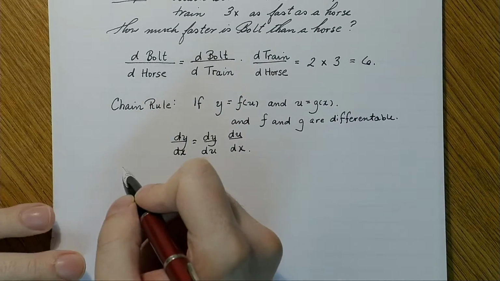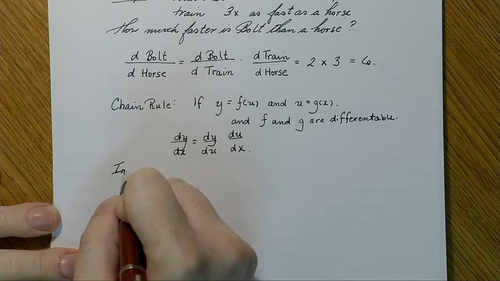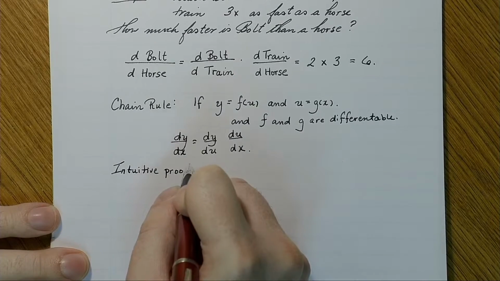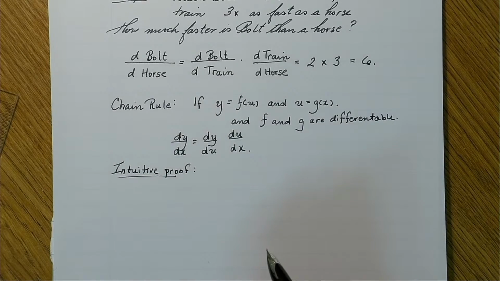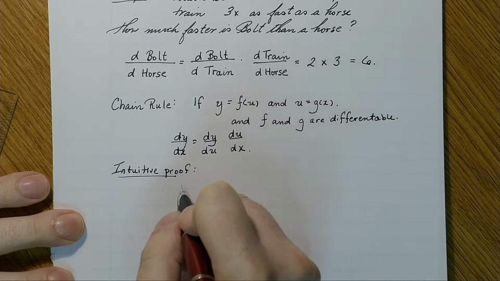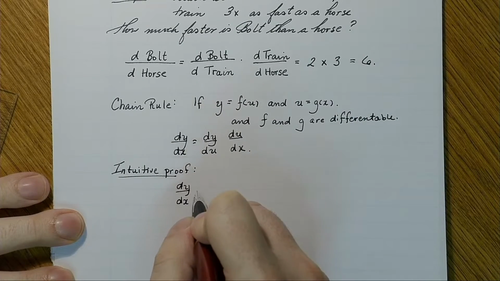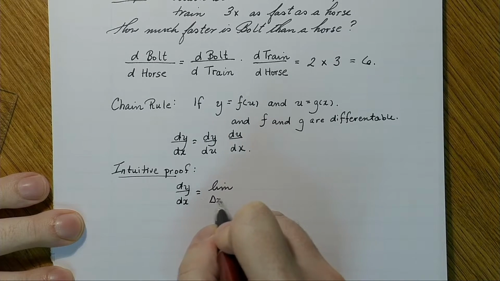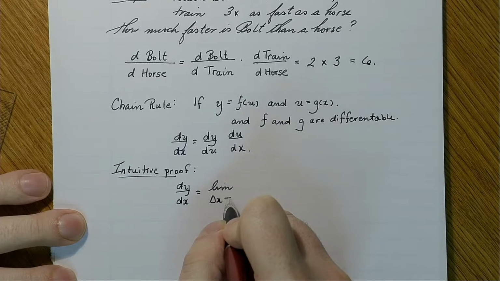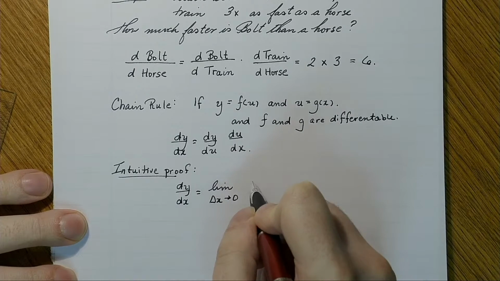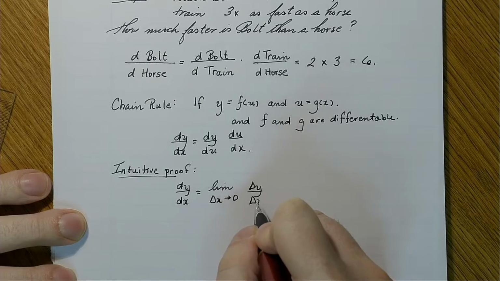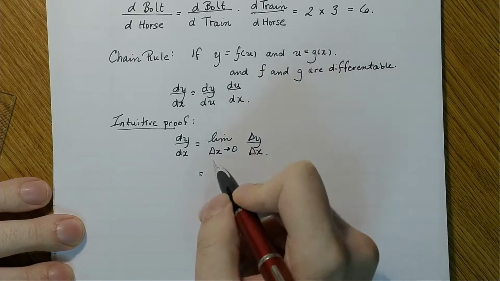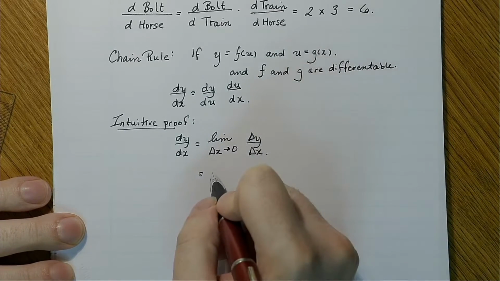So what is the intuitive proof? Again, we have dy by dx, and using our definition of the derivative, just the basic one, which is the limit as the change in x goes to 0 of delta y over delta x. Then I'm going to split those.